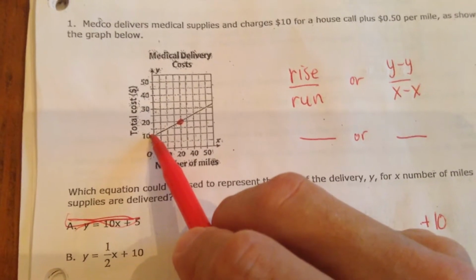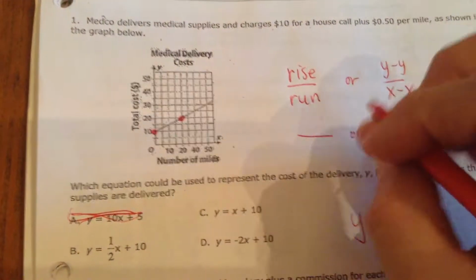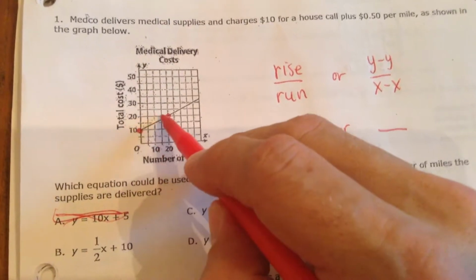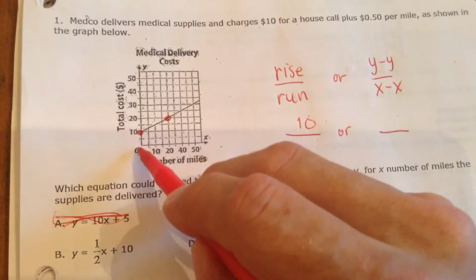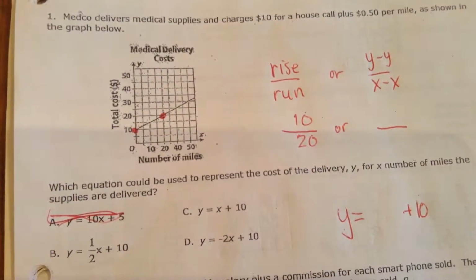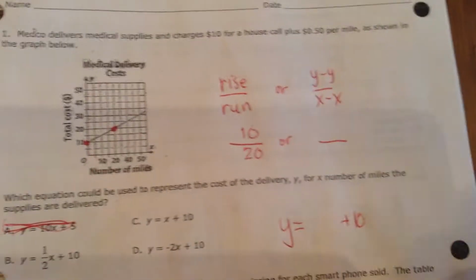Rise always means go up. So from 10 to 20 is up 10. And then when we go up 10 to get to this next point, we have to run from 0 to 20. So that kind of makes it simple, but let's go ahead and do it the other way too.